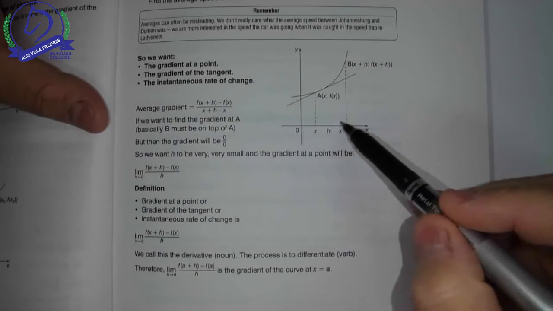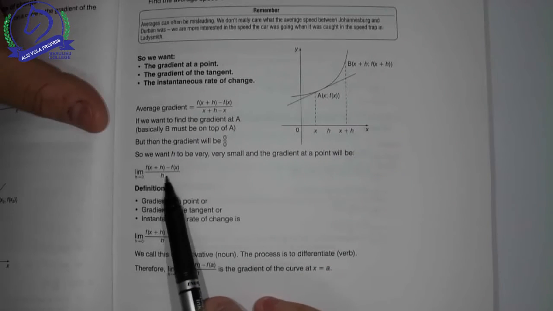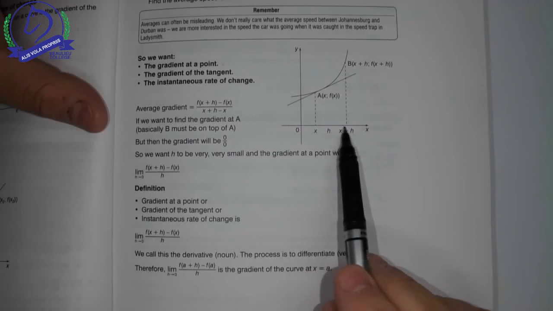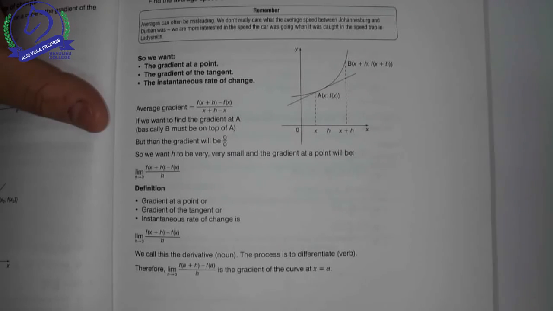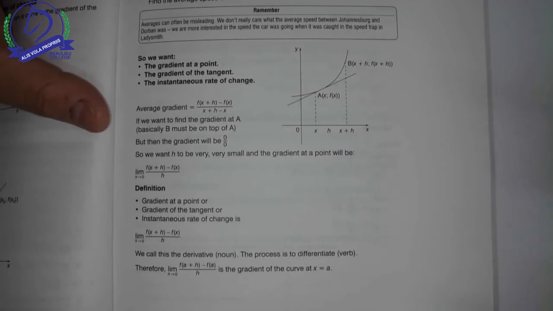I don't have a horizontal change, and since there is no horizontal change, my denominator is 0 because there is no gap between x and x plus h, and in that case I end up with something like 0 over 0. Which basically means I cannot find the instantaneous rate of change by using a conventional method. I need to find this instantaneous rate of change by using limit. And that's why we introduced limit in the last lesson.